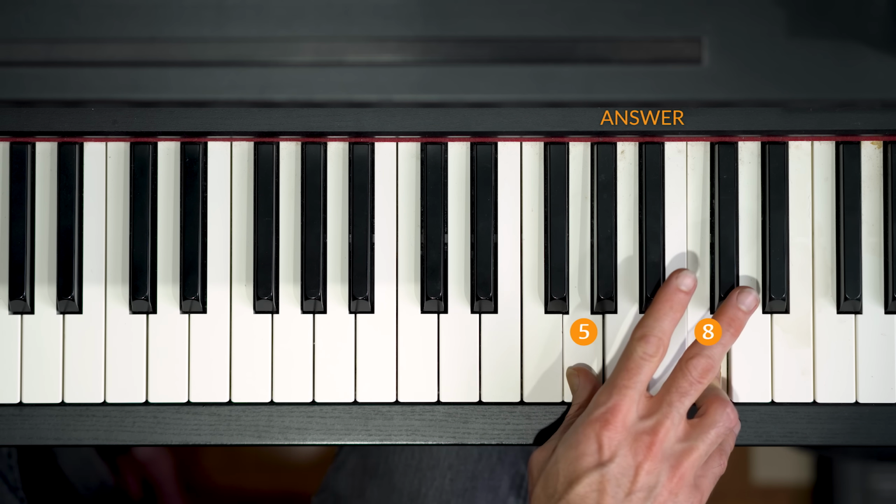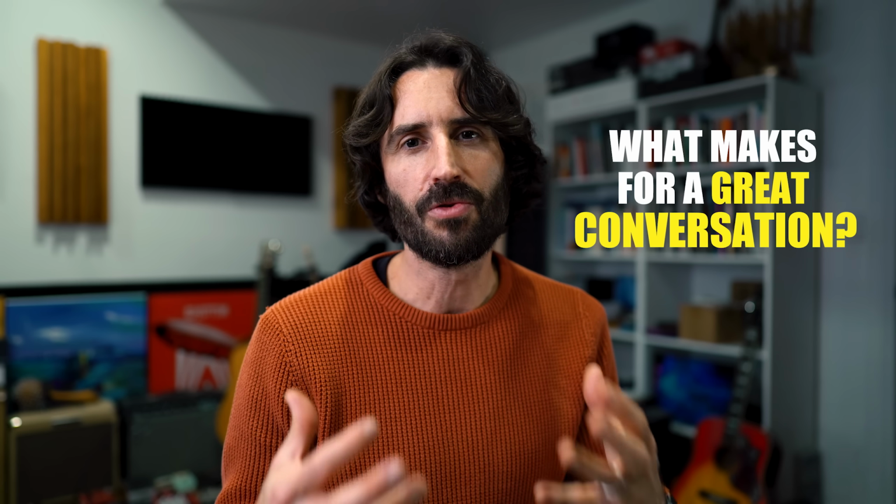Before giving an answer. And I find this idea really powerful and a really lovely way to think about melody writing, because it allows me to think about melody writing in a different way.